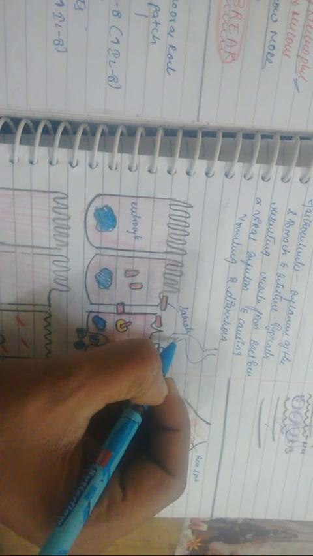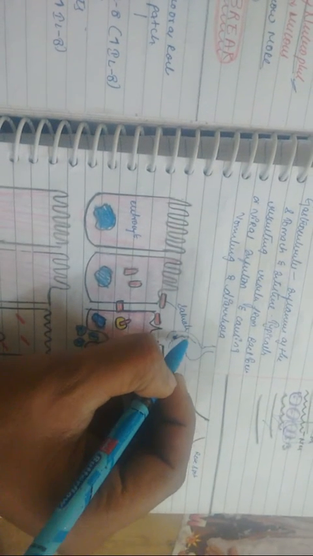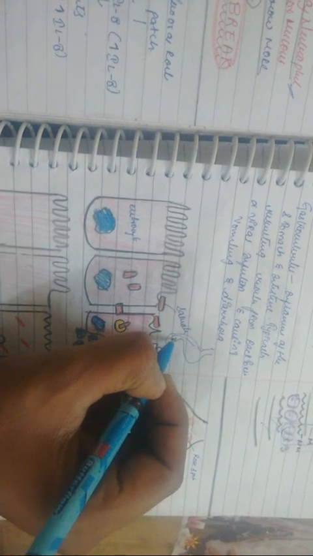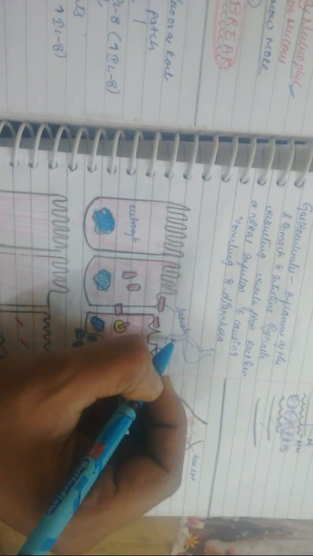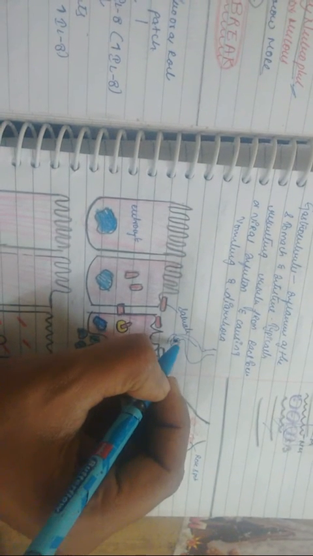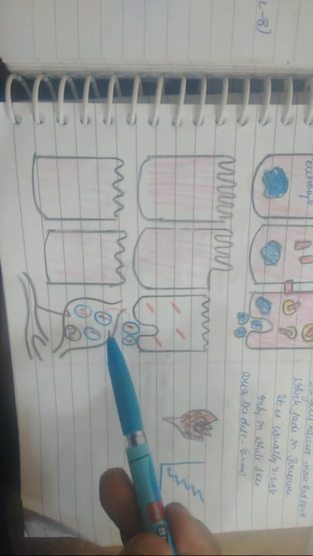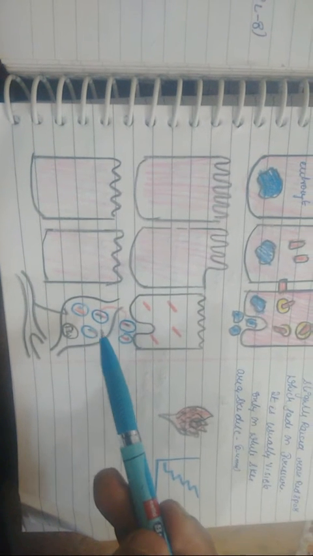these are the Peyer's patches. Now this bacteria enters into that lymph node. It enters into the lymph nodes, and let me show you that Peyer's patch here. So these are the Peyer's patches. Now it has entered here, and you can see a lot of multiplication of these bacilli at this aspect.